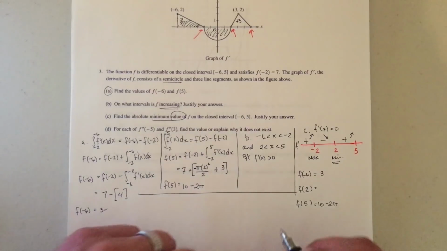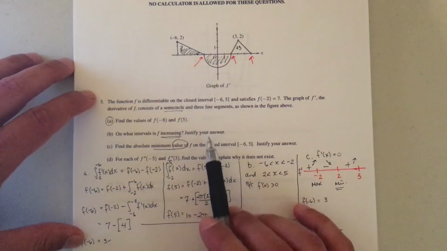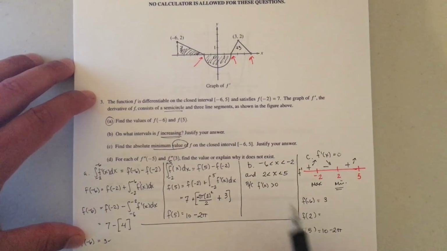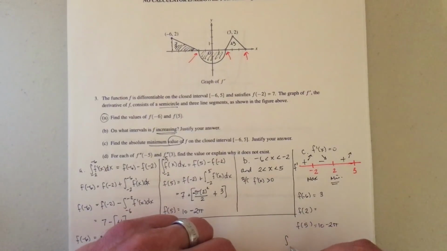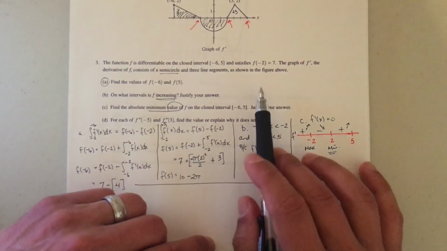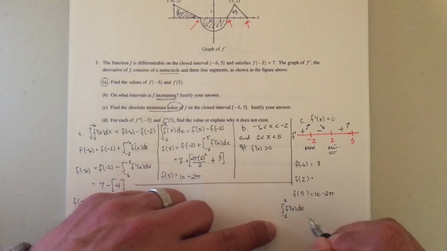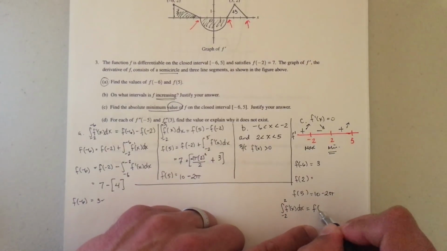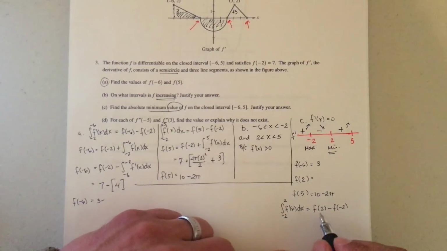Okay, now I just have to do f of 2. Okay, well, how do I do that? Remember, how do I get f from f prime? You do the antiderivative of f prime. Okay, from where to where? Well, what's your initial condition? Negative 2. To what? Well, what are you trying to find out? Positive 2. And now I do my fundamental theorem. F of 2 minus f of negative 2. I got to solve for f of 2.